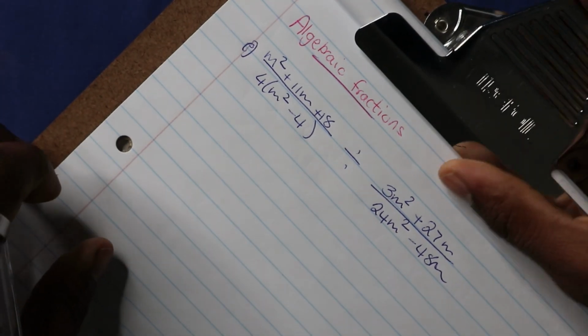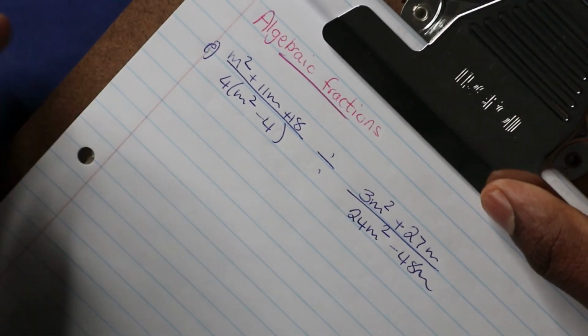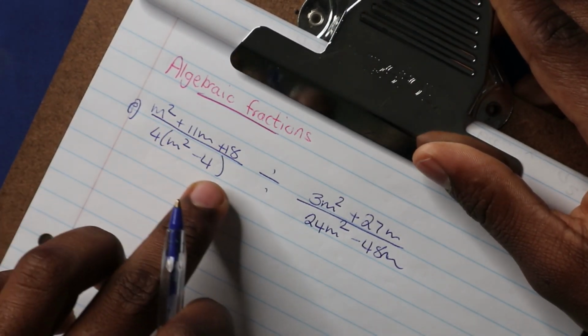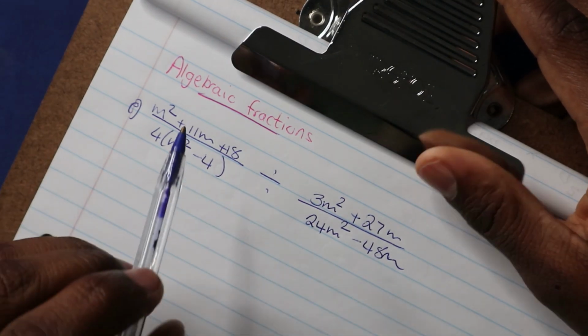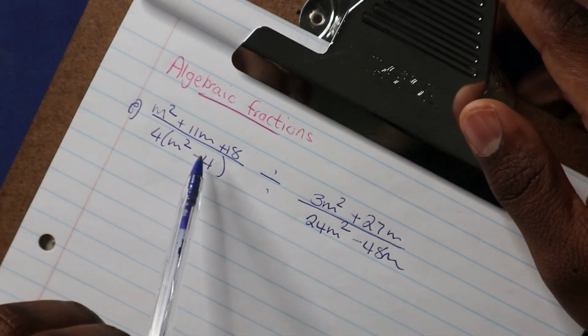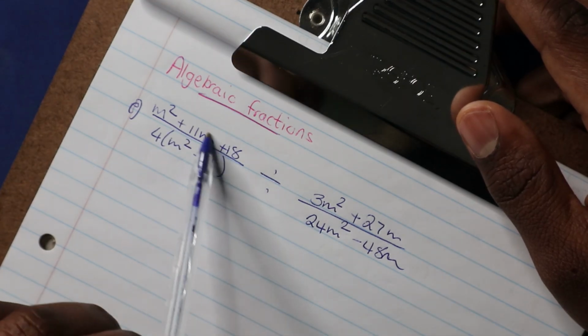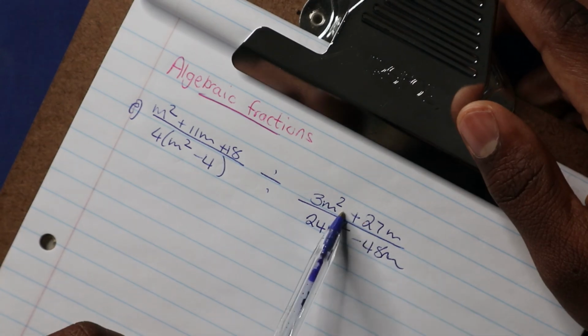So how are we going to solve E? Well, first of all, we're going to need to simplify the numerator of the first term and also simplify the denominator. And one thing that you'll notice is that this is a fraction divided by a fraction, meaning it's going to be the first term times the reciprocal of the second term.